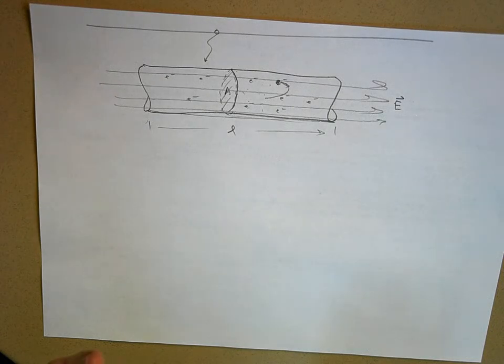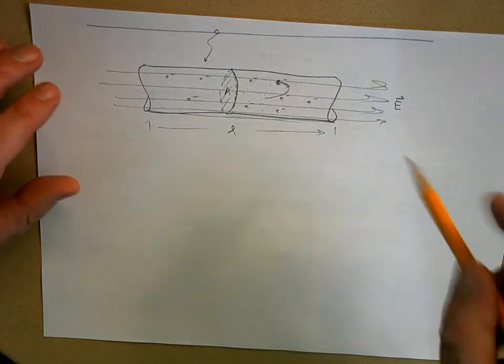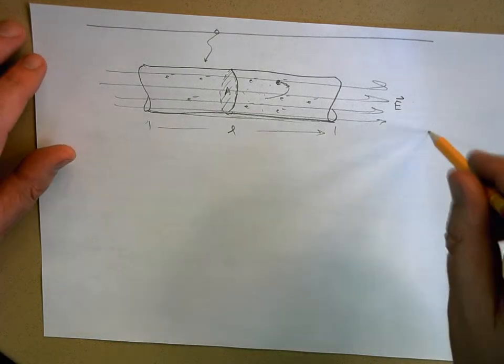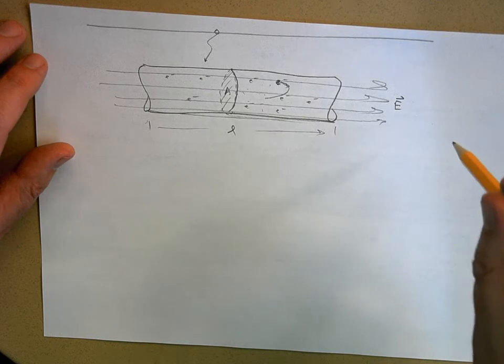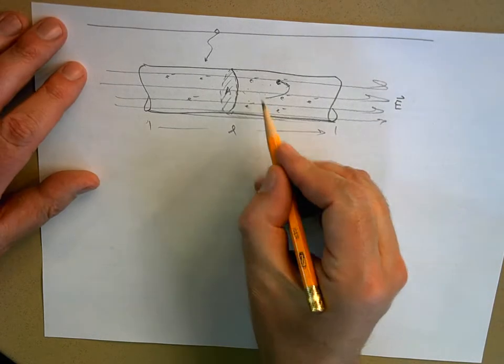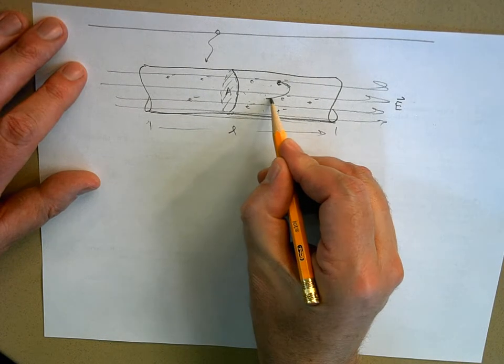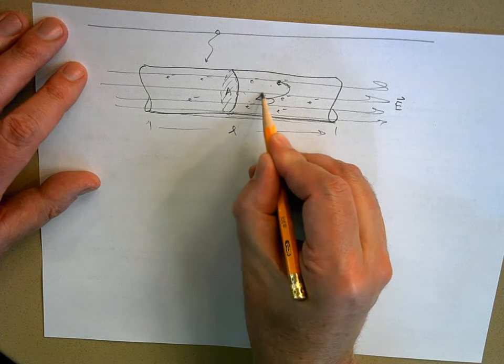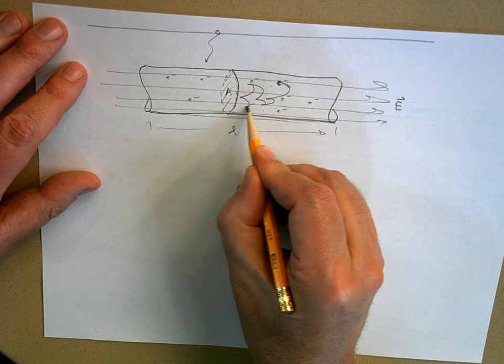Have you ever felt a copper wire get warm? Like if you put too much current through it, it gets warm? Here's why it gets warm. Because if you put a lot of voltage across it, and you have a lot of current, that means these guys are going to bash into atoms. So bam, it bashed into an atom. Bam, bam, boom, smack, crash, boom.